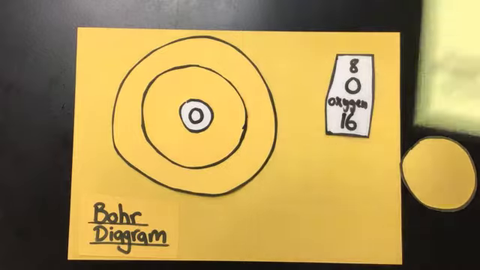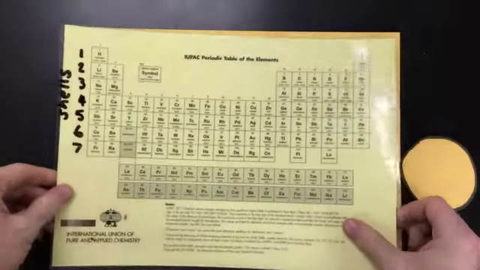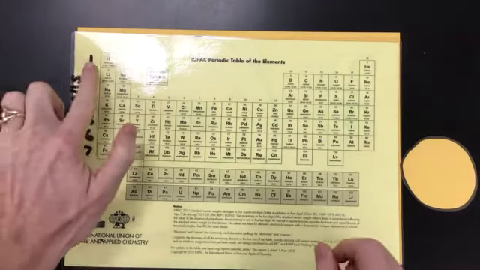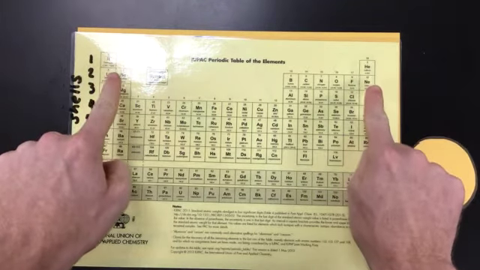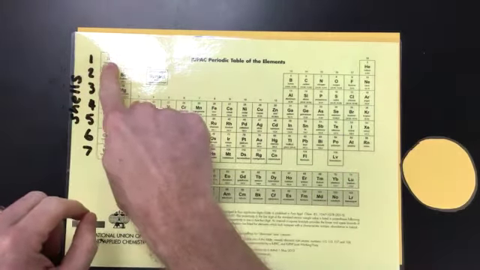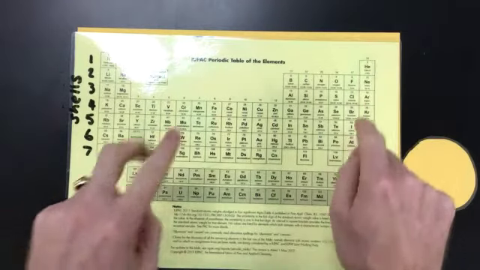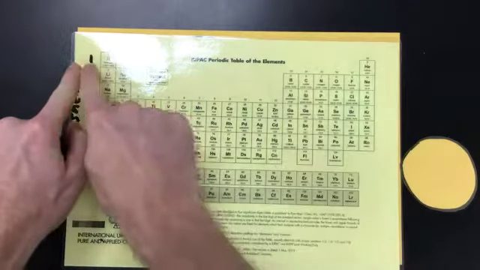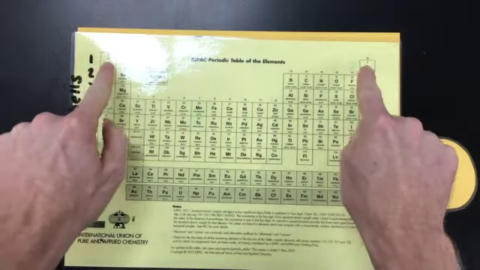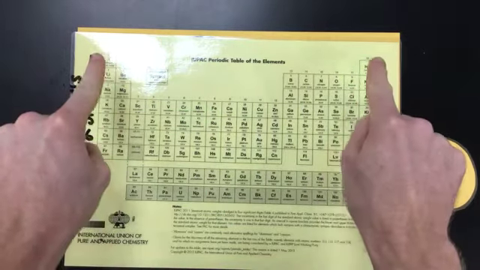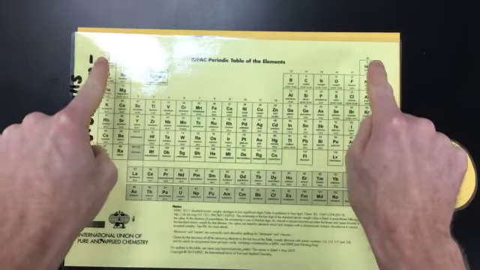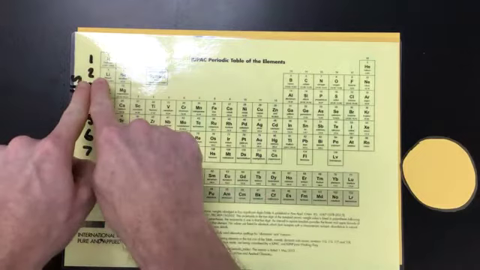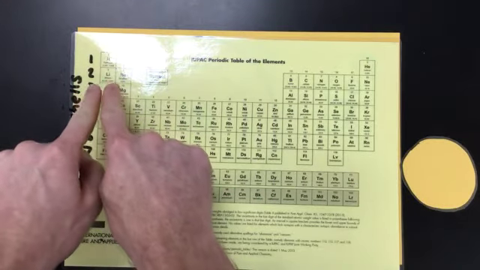But where do I put these electrons? Well, we kind of have to look back at our periodic table. In that first row, how many elements do we have? We have hydrogen and helium. We have 2 elements. That means for that first shell, we only have 2 spaces, which means there can only be 2 electrons. If I was to go into my second shell, how many elements would we have?